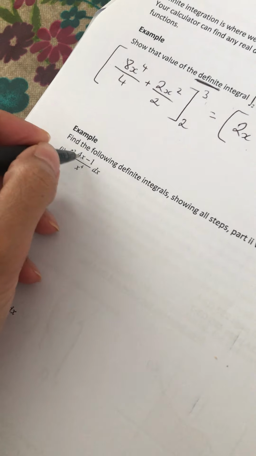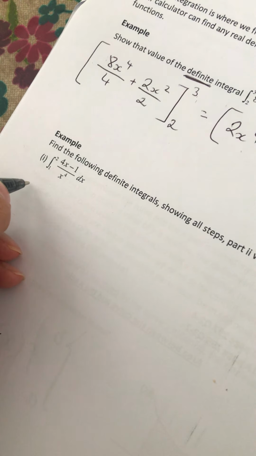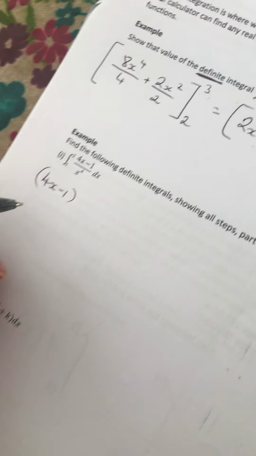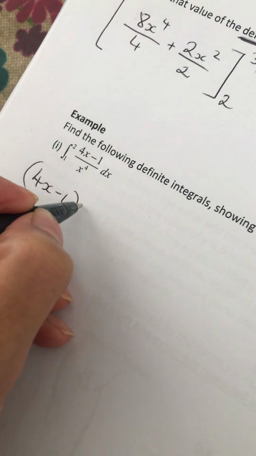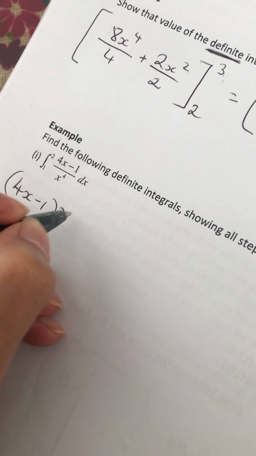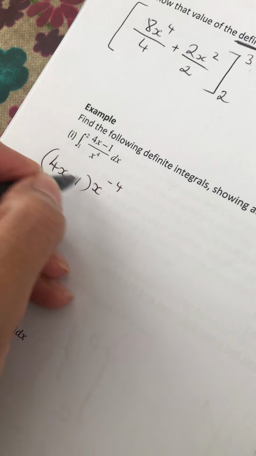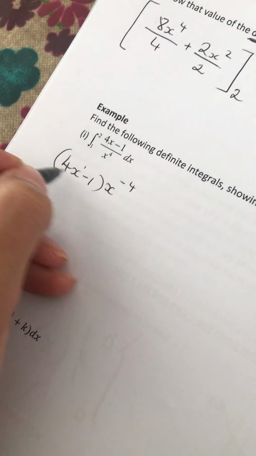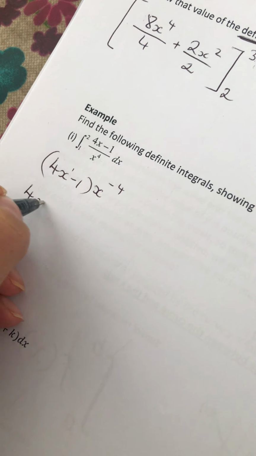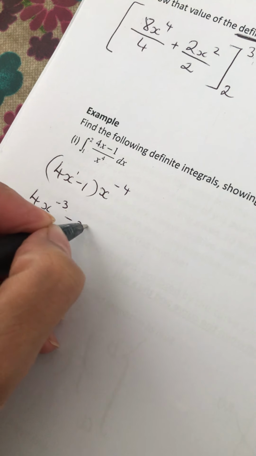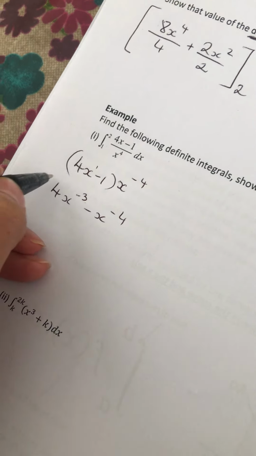What I'm going to do there before I integrate is tidy that up. There's two ways of doing this. So I could do 4x minus 1, and I'm going to take the x to the power 4 to the top, and it becomes x to the power minus 4. Okay, and I'm going to multiply these two. So this has got a power of 1. If I times these two, I'll get 4x. 1 take minus 4 is minus 3. That times that is that. And this is what I'm integrating.